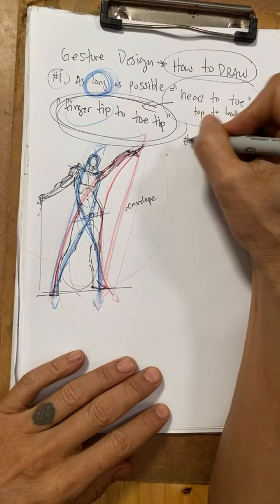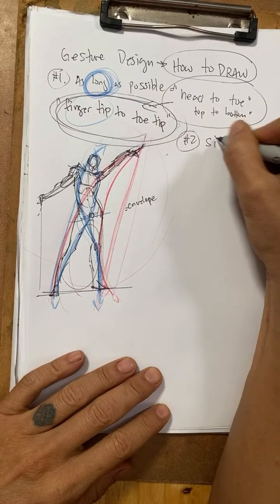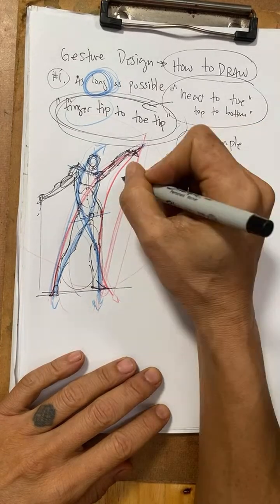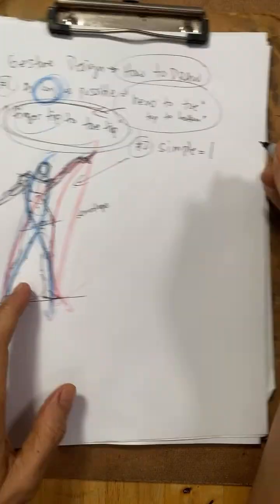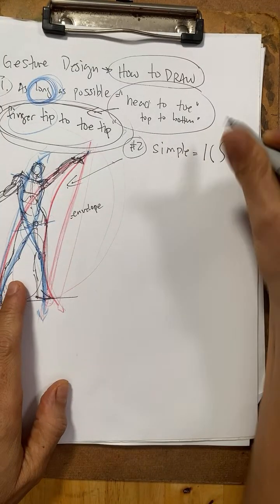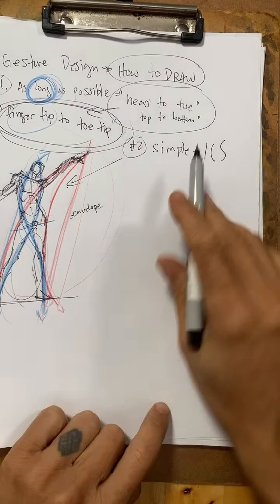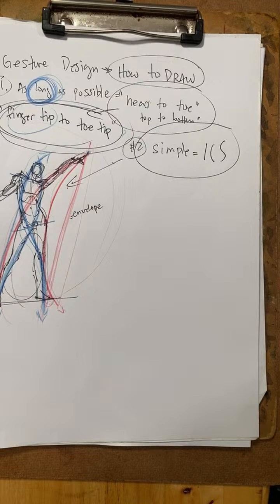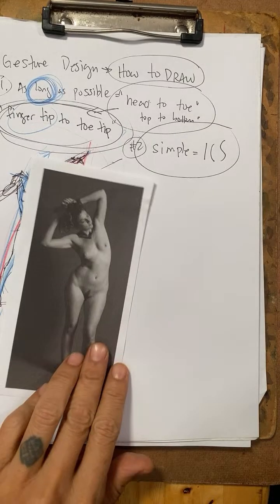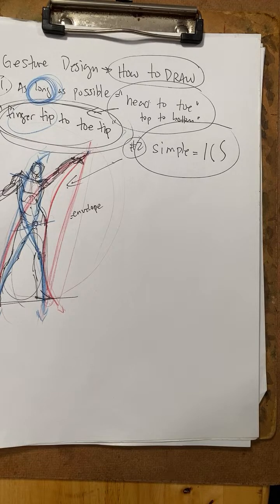Number 2 is as simple as possible. And you're already seeing it here. Nothing is as simple as one pretty line. Nothing is as simple as one line. So what we want to do is to simplify. So let me just get an example here. That's not a good example. Let's see.